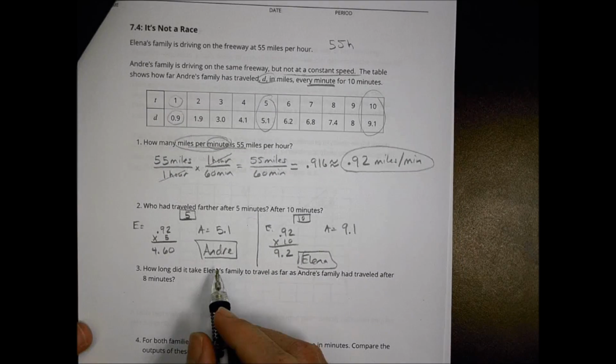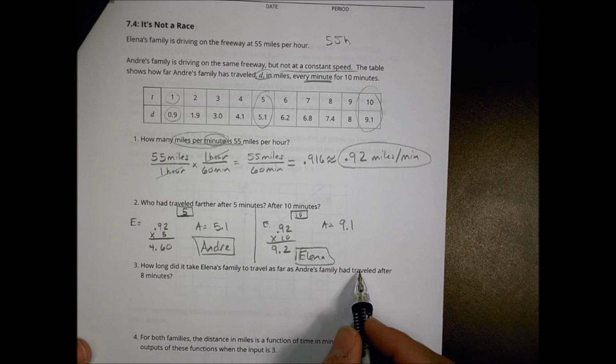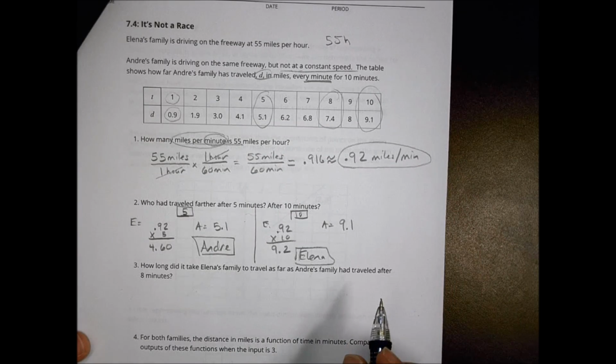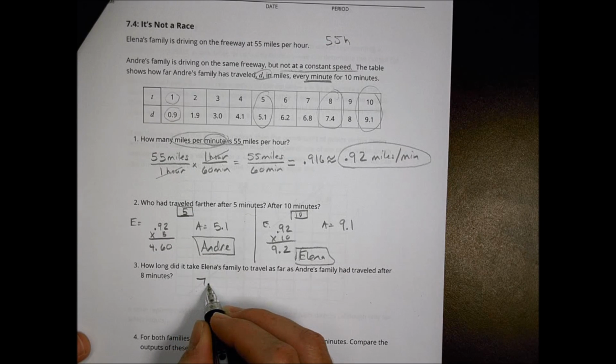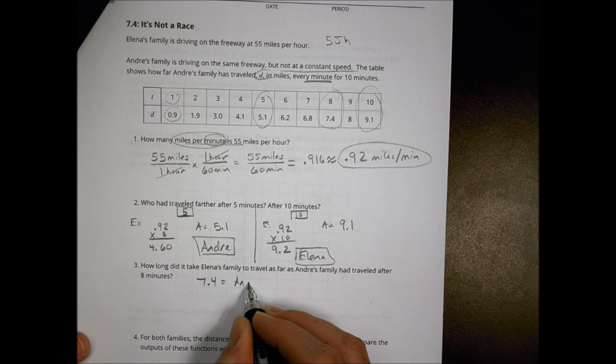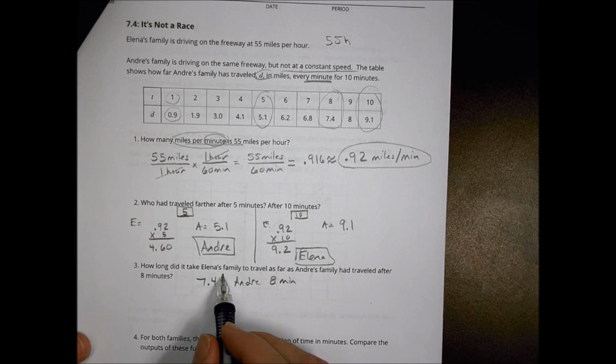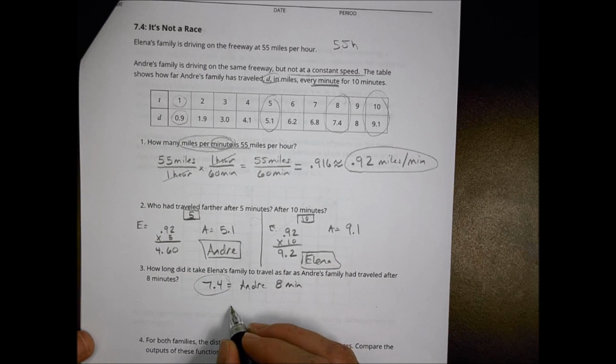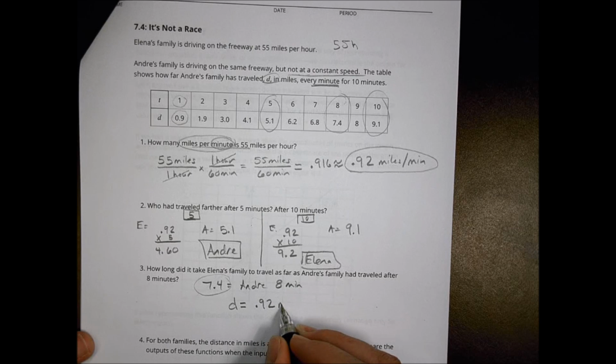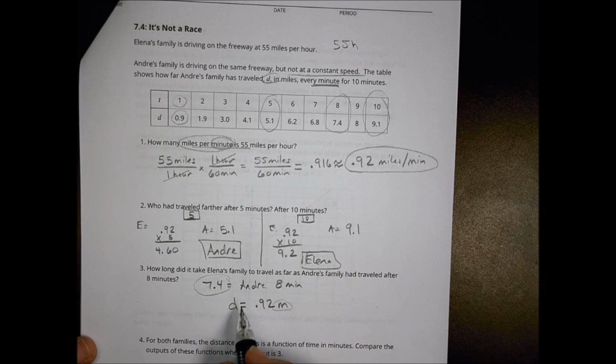How long did it take Elena's family to travel as far as Andre's family had traveled after 8 minutes? So let's take a look. Andre's family in 8 minutes went 7.4 miles. We want to find out how long it will take Elena's family to get that far. So think of it this way. The distance she's going to travel is equal to the rate she's traveling at times the number of minutes. That's the formula we used up here with 10 and 9. Before, we wanted to find the distance. We want to find the minutes now, knowing that she has to go 7.4 miles, and she's going to do that at a rate of 0.92 miles per minute.